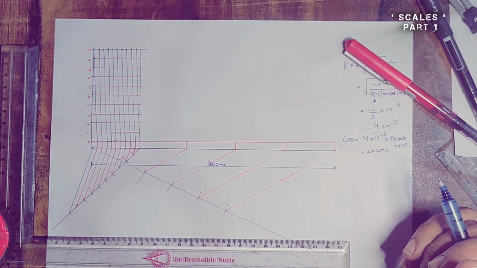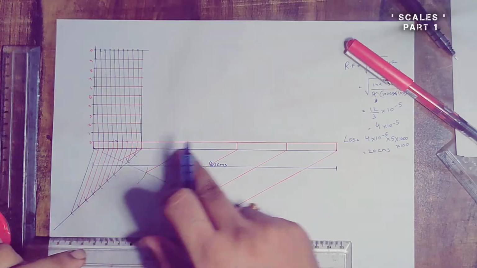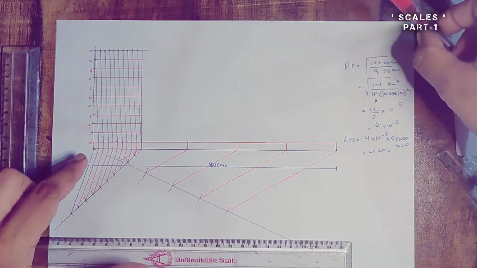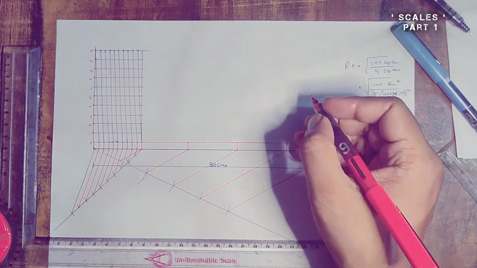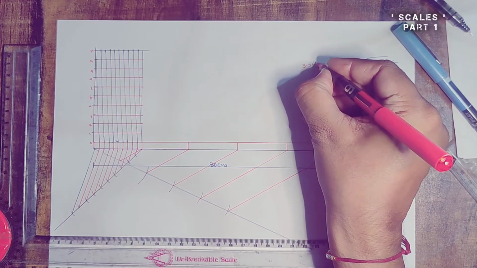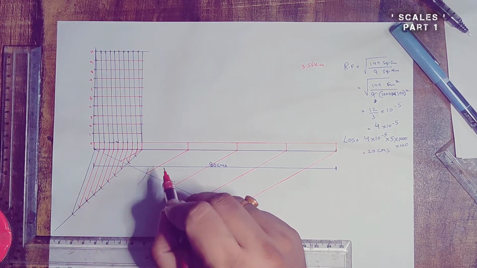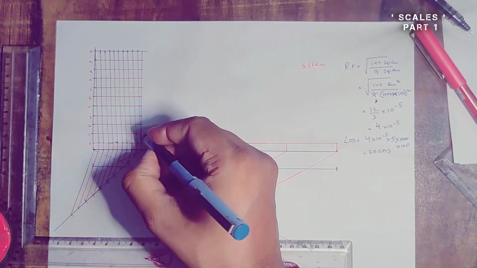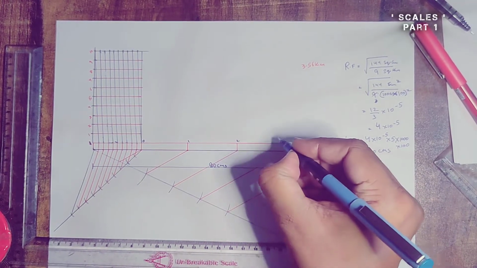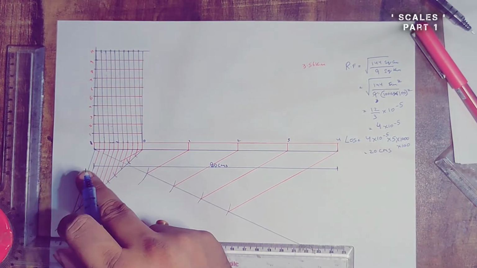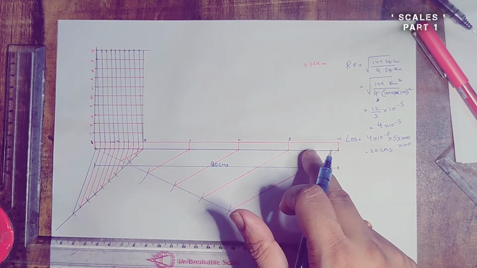So now what we need to show, this is a 6 kilometer line. It is representing 6 kilometers. So every division is 1 kilometer. We have to show 3.56 kilometers. So as you know, this is 0, this is 1, 2, 3, 4, 5 kilometers.